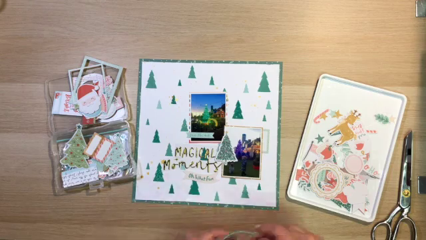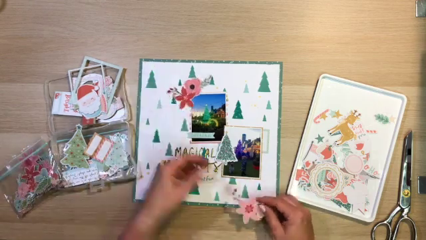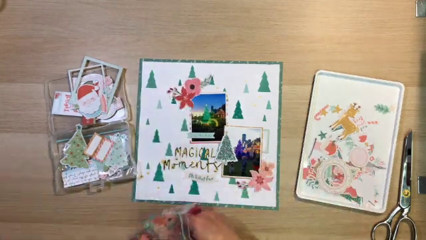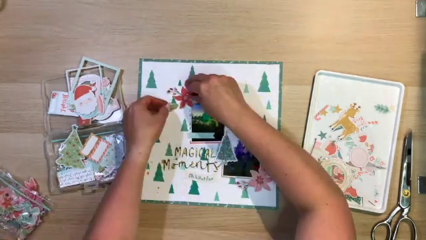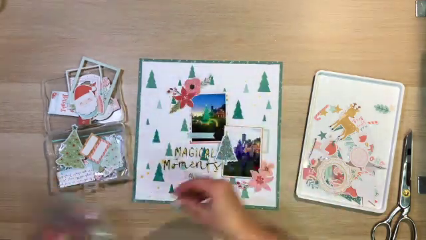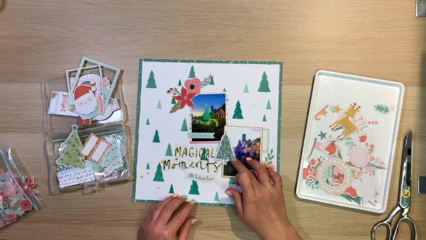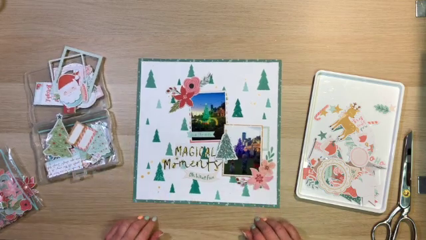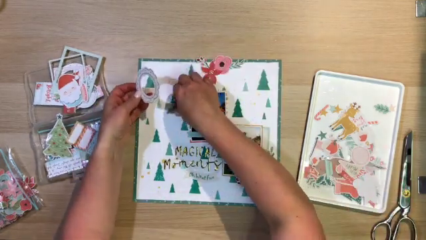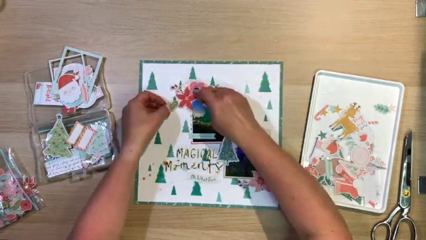So I've put that label there. I will end up adding the date, and I'm going to add some fussy cut florals. Now, again, this is from the Merry and Bright collection. I haven't had a chance to fussy cut enough from the Joyful collection, so I'm just using these ones, and like I said, they go together really well. The colors are very similar.